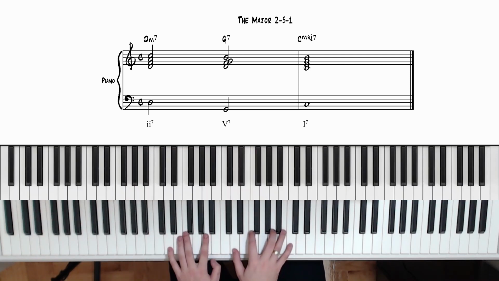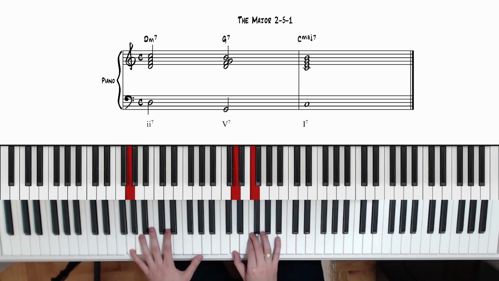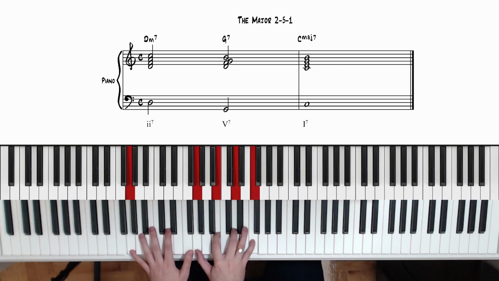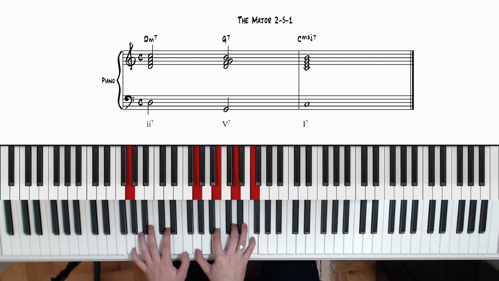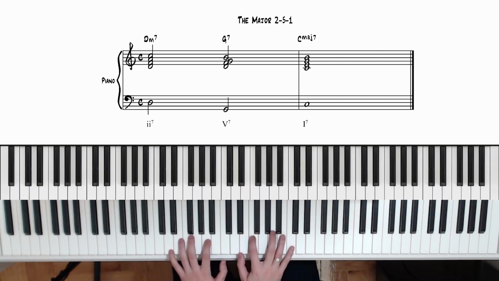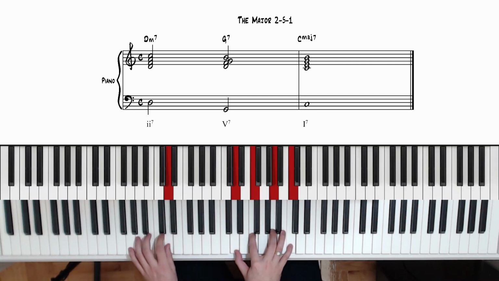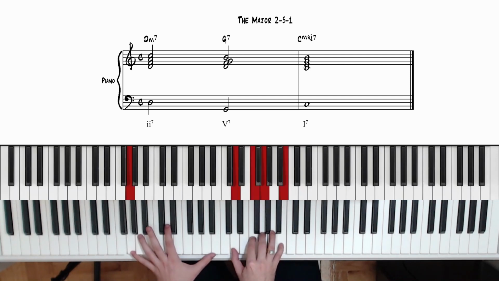So if we start in D root position and we want to move to the G, we can keep these two the same. And instead of having the G in root position, these other 2 notes, we can simply add them on top. This would be a second inversion for the G7, starting on the root, then the third, and the fifth, second inversion. So let's do that again. We start root position for D minor 7, and then we drop these 2 notes down a step to get our G7.